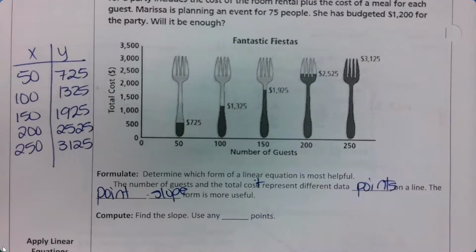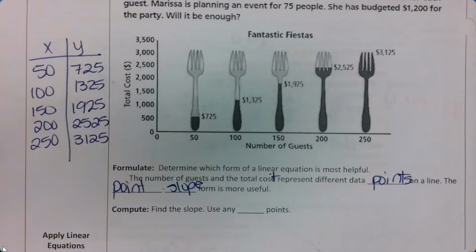Why is the point slope more useful? What am I not given in these points? Well, I'm not given my slope. That's true, but what else am I not given? Why can't I use the slope-intercept form? What am I missing for slope-intercept besides the slope? The y-intercept.